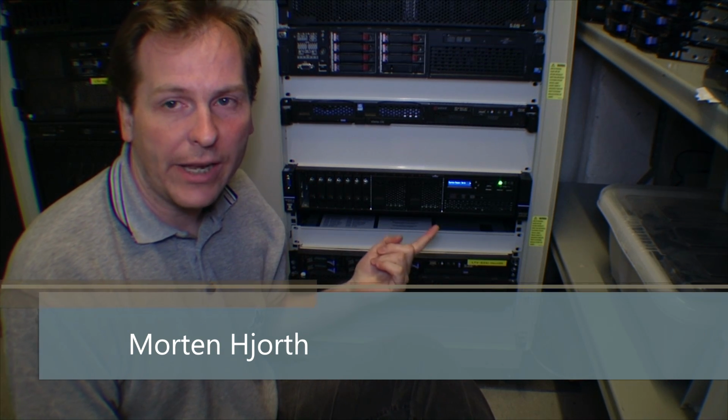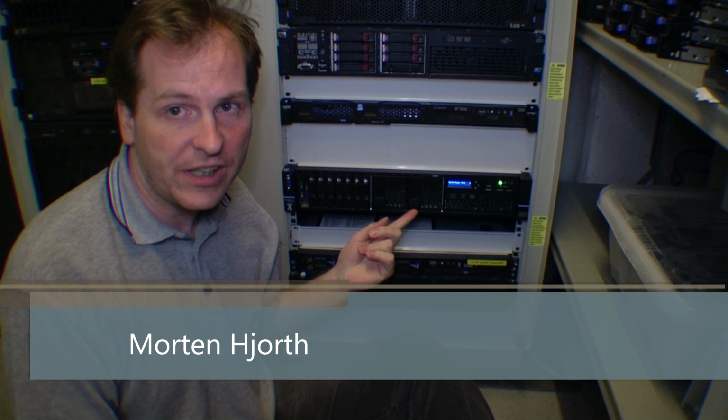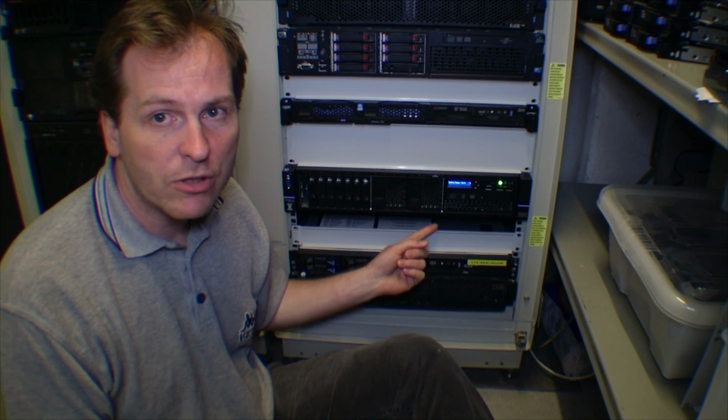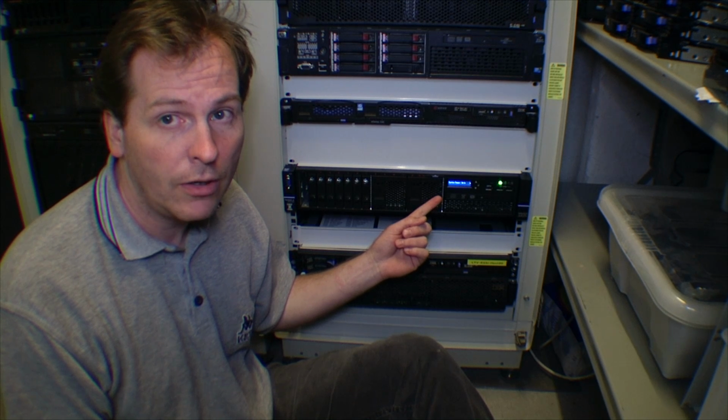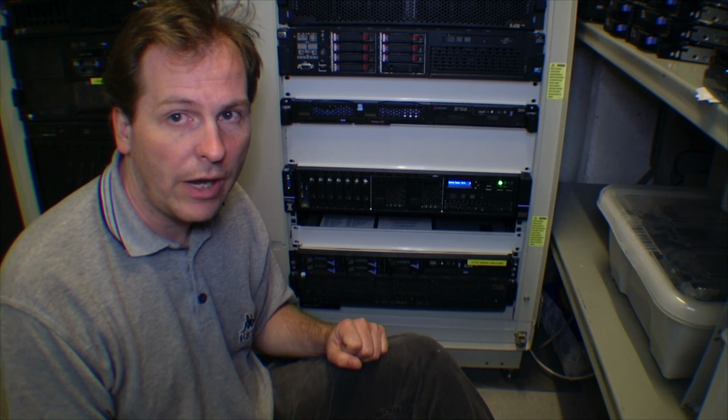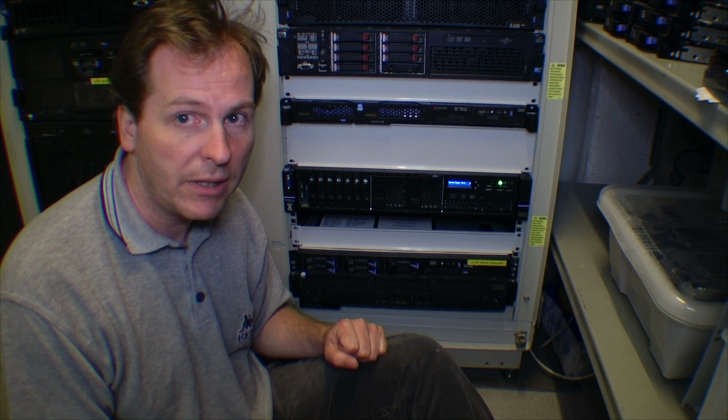Hi, and welcome to my PlayHouse. And today I'm still playing with this Lenovo 3650 Model 5. And we'll just have a look at this nice display that Lenovo has put on this server. And we'll go into the computer and we'll go and have a look at the IMM adapter.